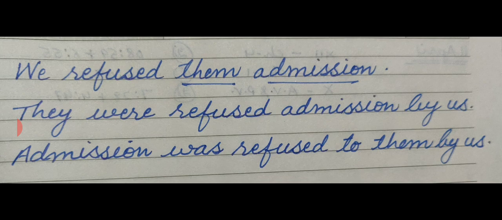They were refused admission by. Now we will change it into us. And if we are taking the direct object as the new subject, then admission, it is singular, was refused whom? To them by us. So in this way you will change active into passive when the verb is carrying two objects.